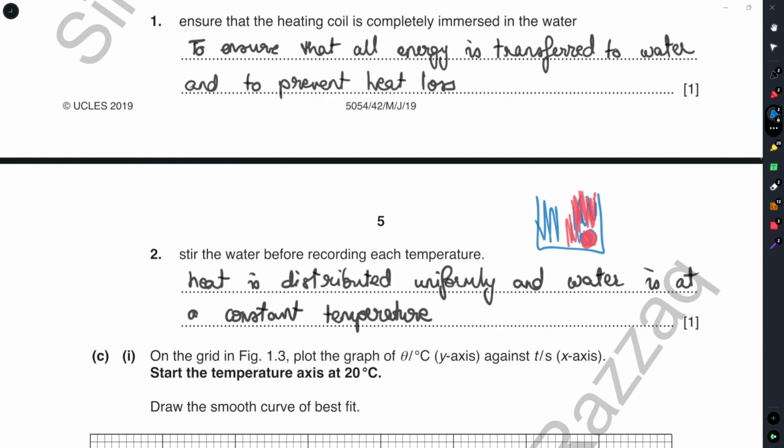To avoid this kind of situation you stir it so that heat gets uniformly spread and you've got a uniform temperature all around. Okay, so for uniform temperature and uniform heat spread, you will stir it.